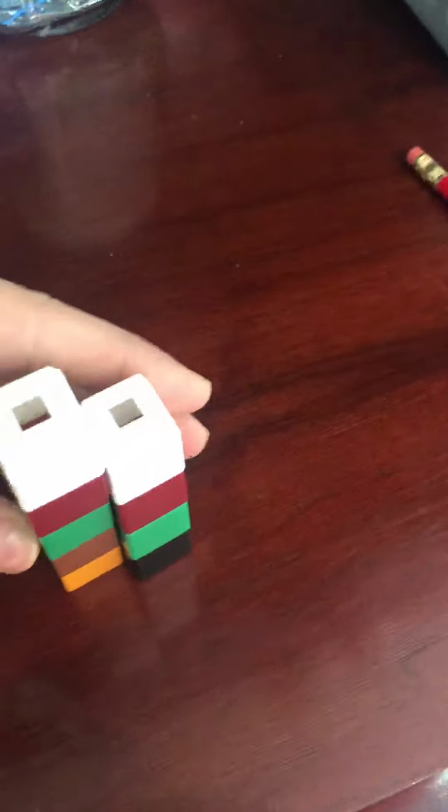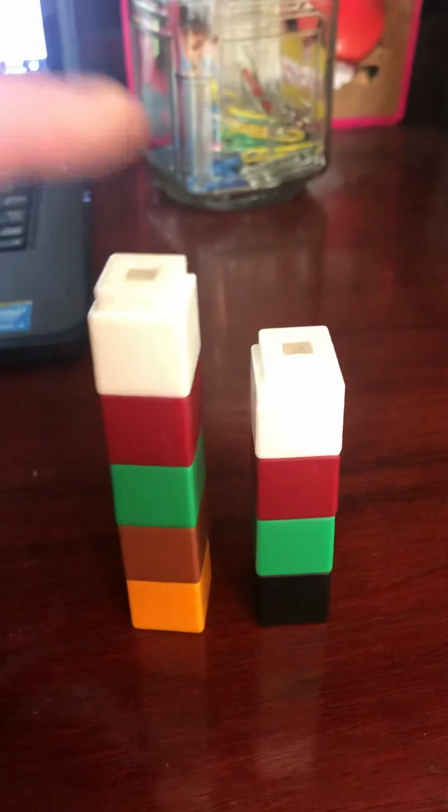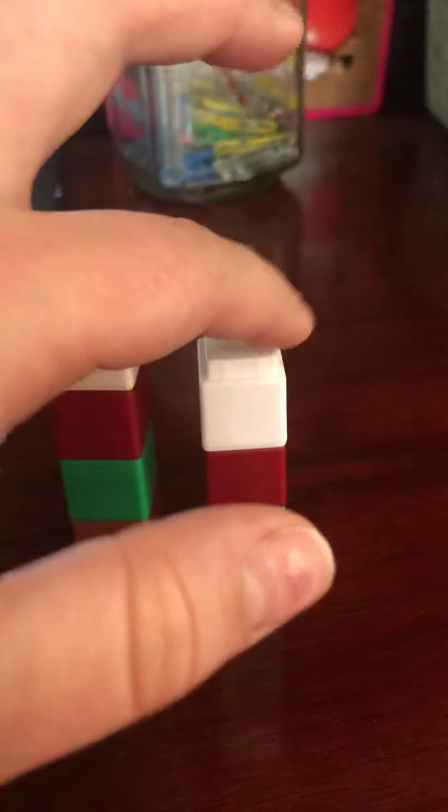Okay, so we can also look at them this way. And we can see that this one is taller and this one is shorter. Okay. Alright, let's move on to our next object.